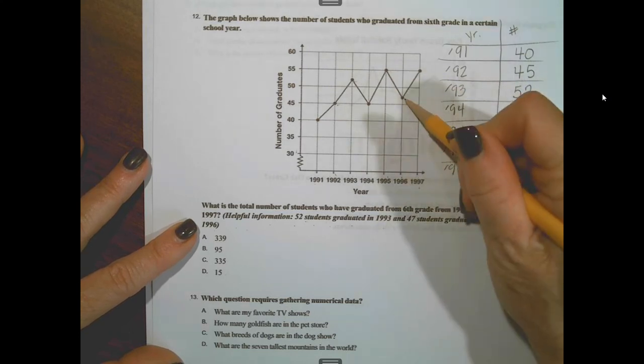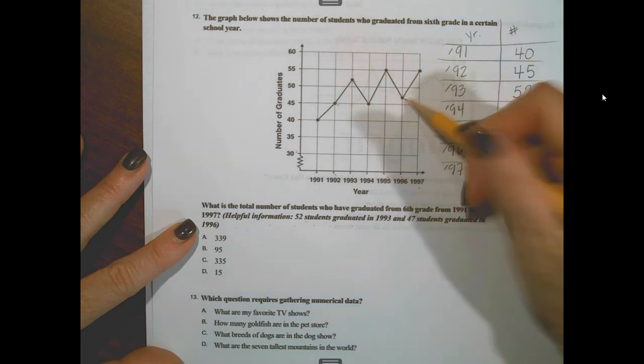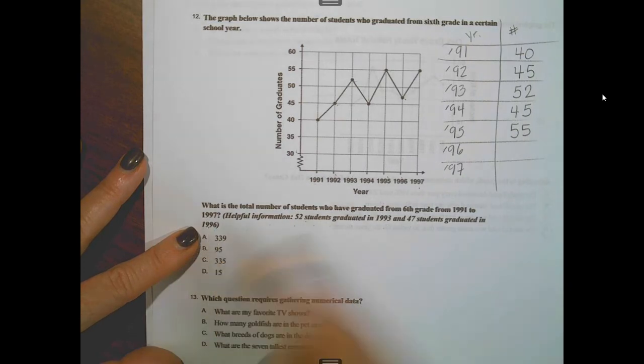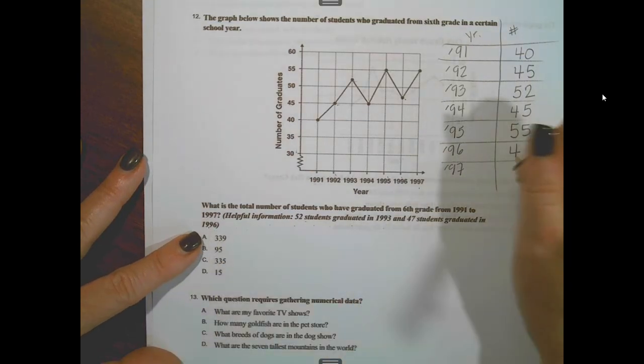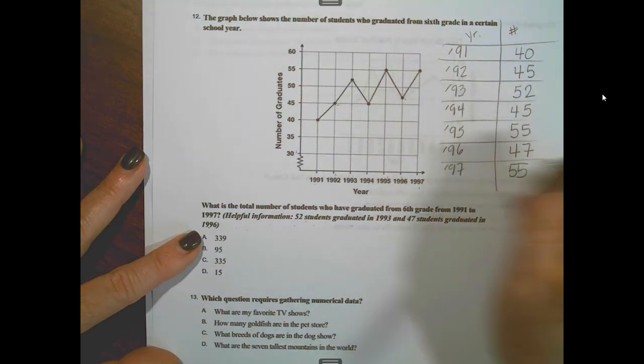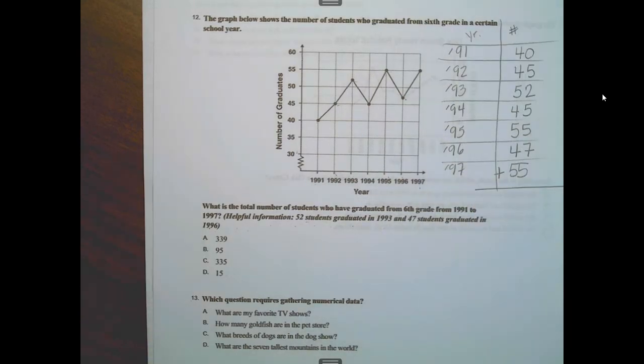1996, that's another one that I can't 100% read, but it told me that 47 students graduated in 1996. So thank you for the tip. And then in 1997, we're at 55 students. All right, so I do need to add all these up, so I need to be careful with that.